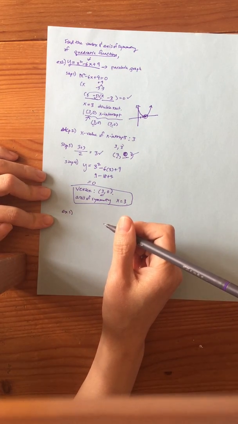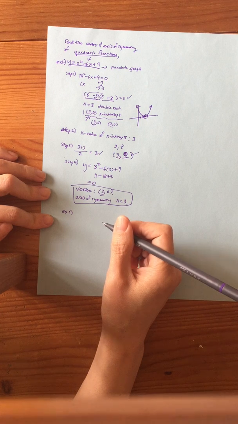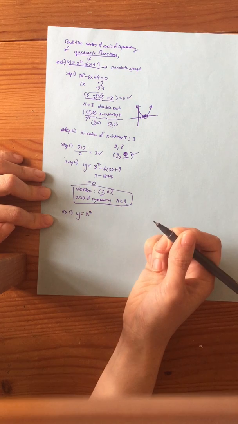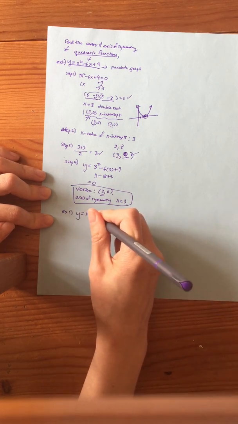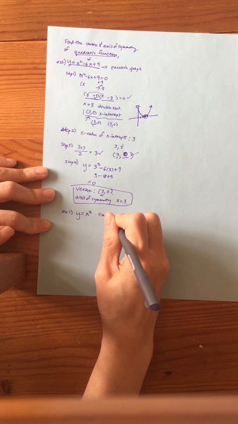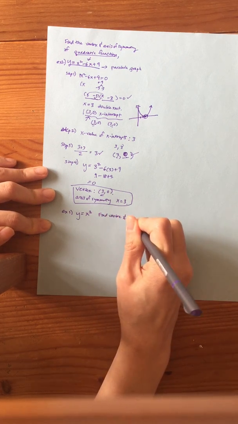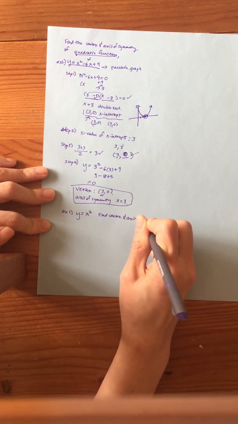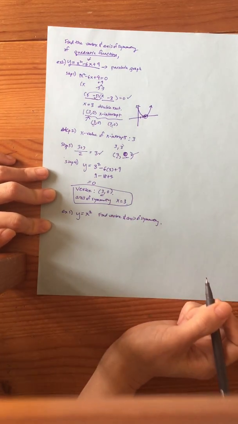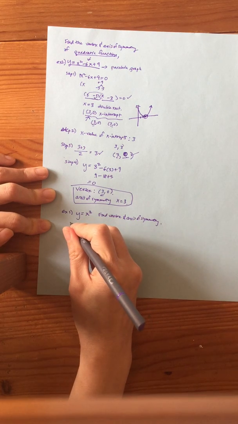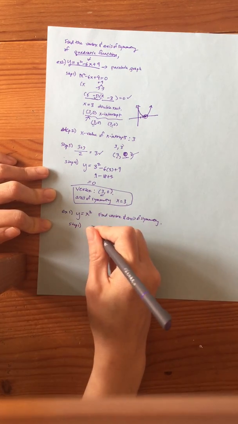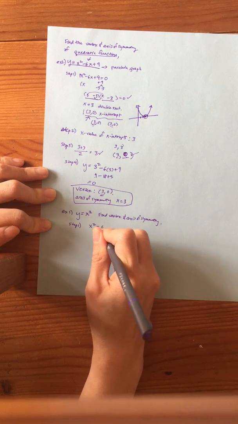All right, so one more example, last one but not the least, is example 1 from the understanding vertex and axis of symmetry by graph and table of points, which was our parent graph, y equals x squared. So this is the most basic parabola graph, and I'm still finding its vertex and axis of symmetry. All right, so for step 1, it's to solve by setting this equal to 0 and finding the x-intercepts.